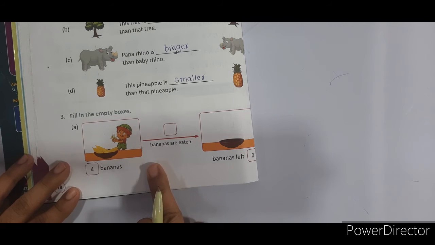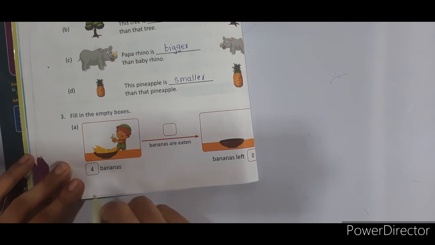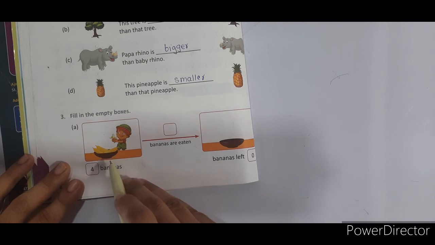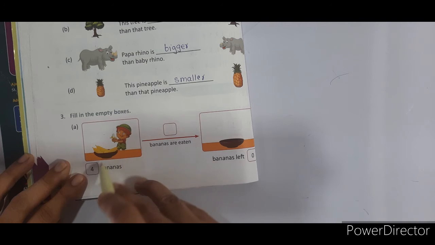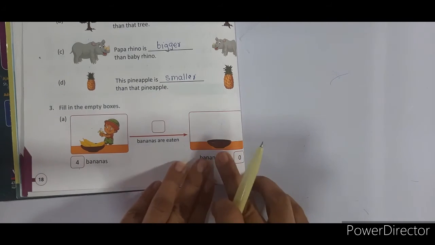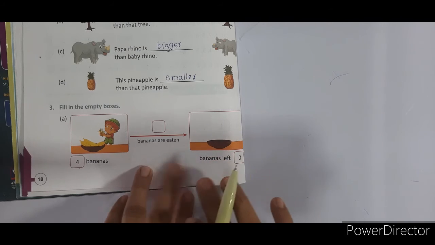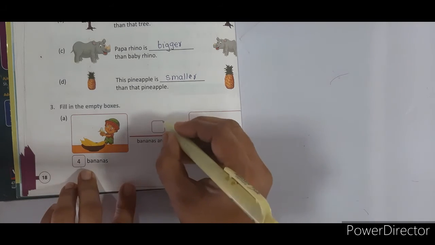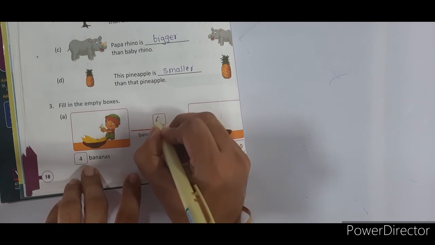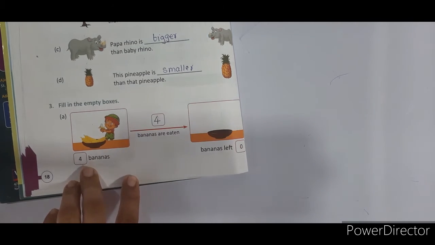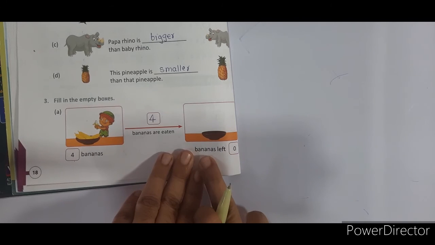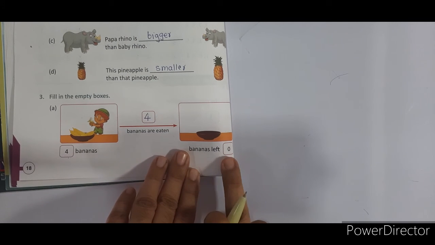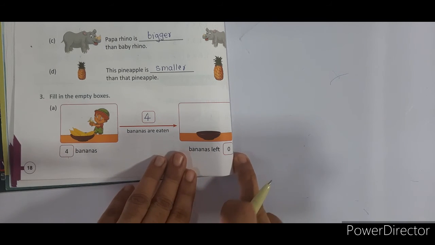Now you can see how many bananas are there. You can see 1, 2, 3 bananas in the plate and 1 in the hand of the boy. So you have total 4 bananas. Now in this picture what you can see is there are no bananas. So how many has the boy eaten? The boy has eaten all the 4 bananas. So here no bananas are remaining. So it is written as bananas left 0. Okay.